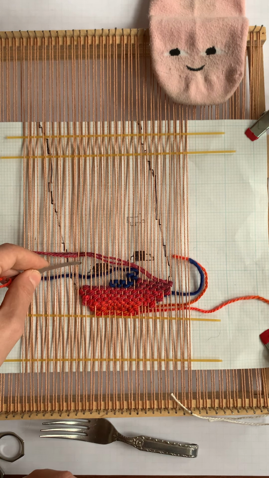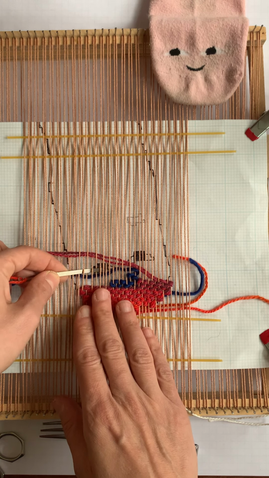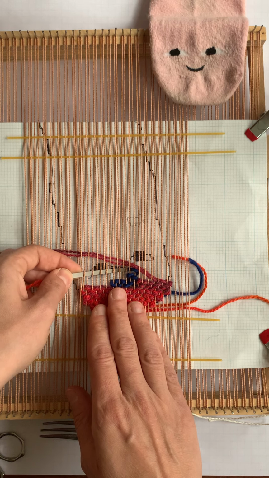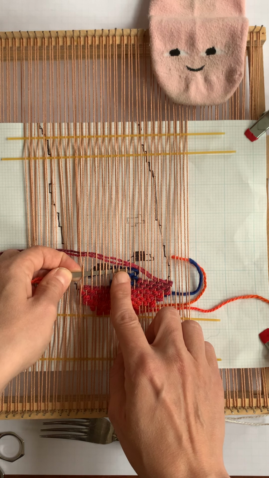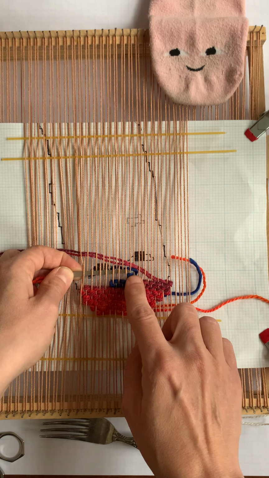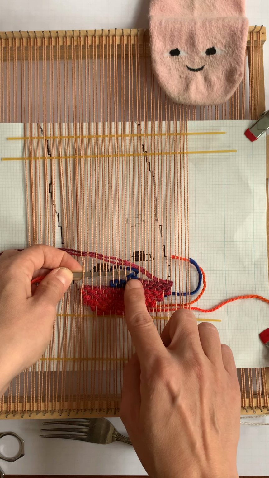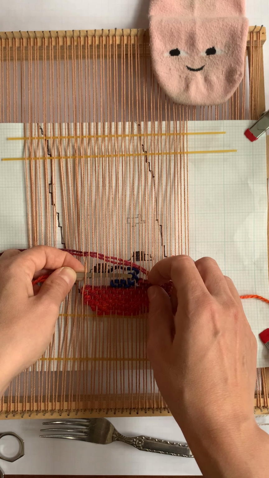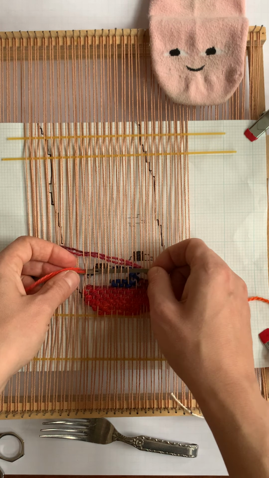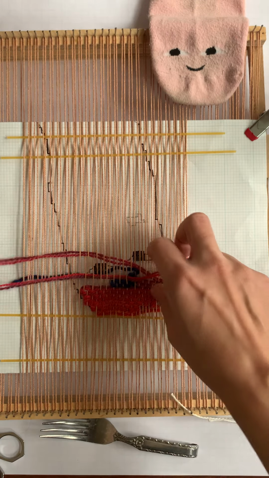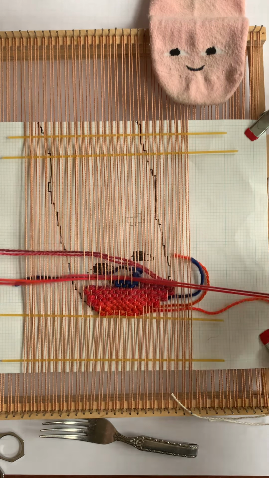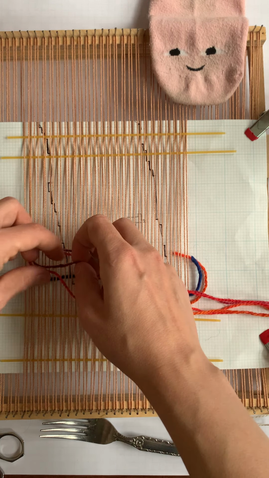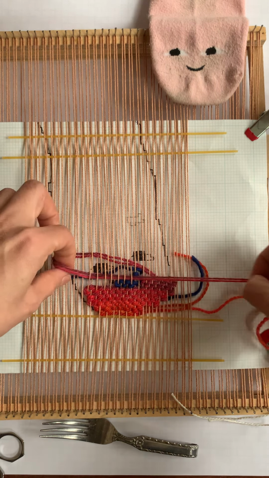So let's go towards the blue, and then we'll see that we go under here, that the blue itself is over this one. So we're in the perfect place just to make that color connection nice and tight.